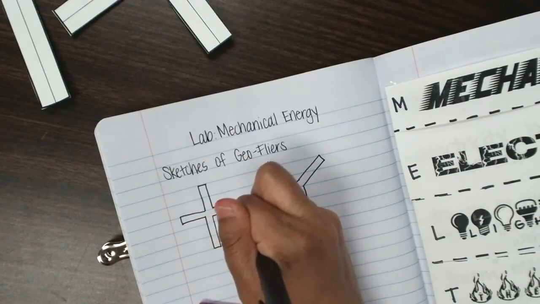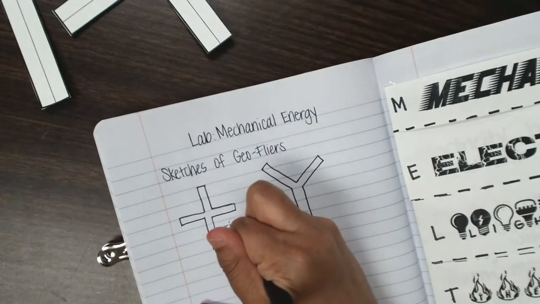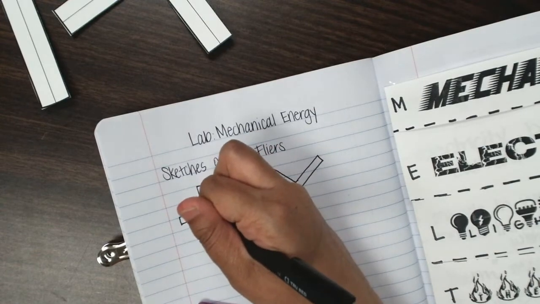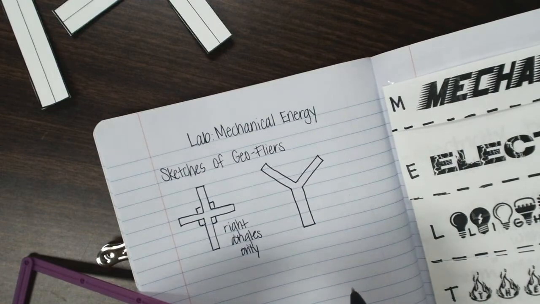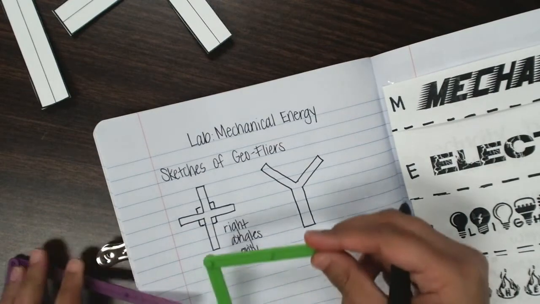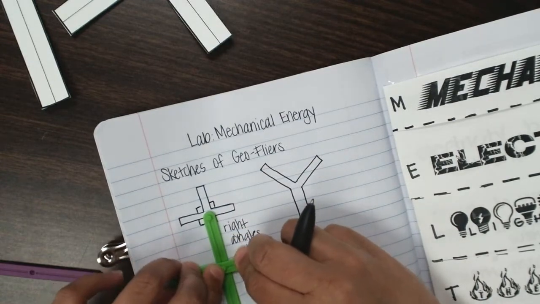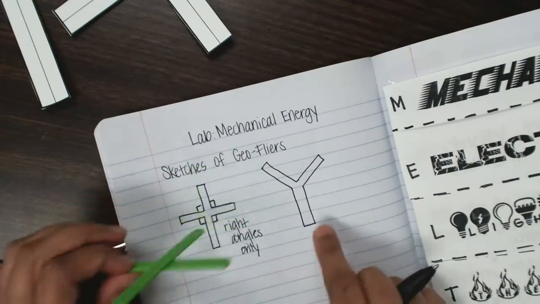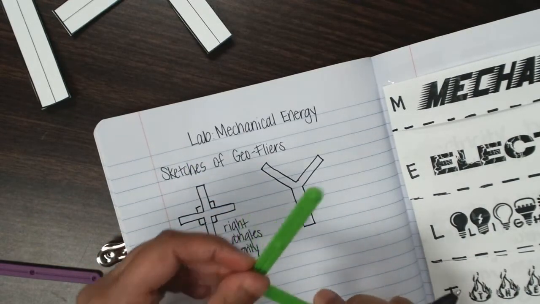This is a right angle. Right angles only. This right here is a right angle. This right here is a right angle. This right here is a right angle. This right here is a right angle. So here's a smaller one to show you. I can even do this, and you can see that this is a right angle. Now this one, let me just make a right angle here.